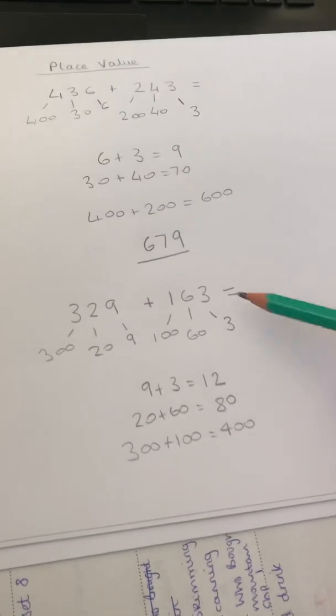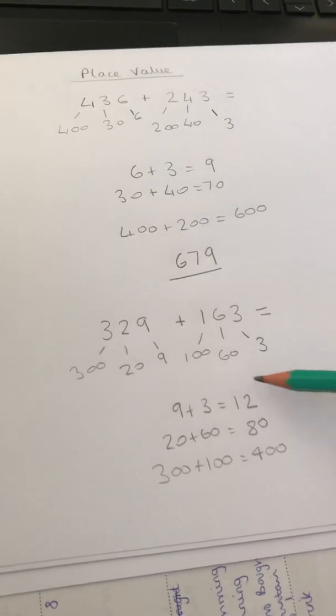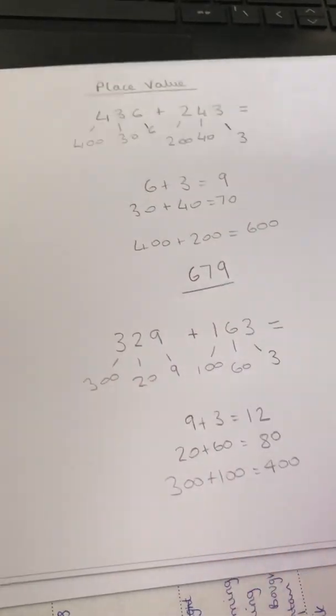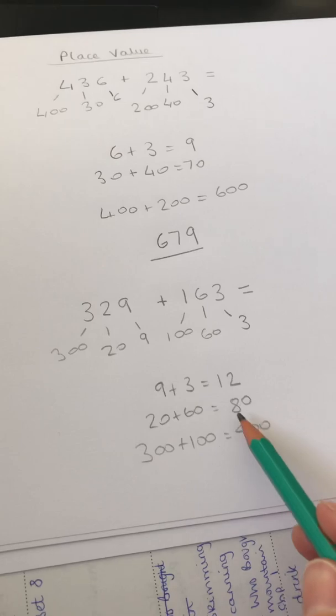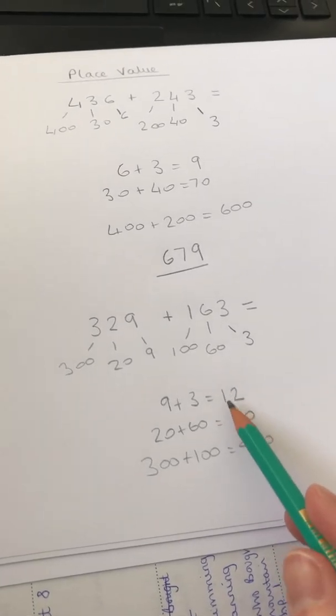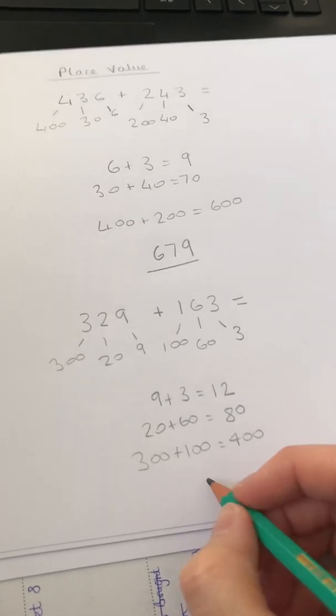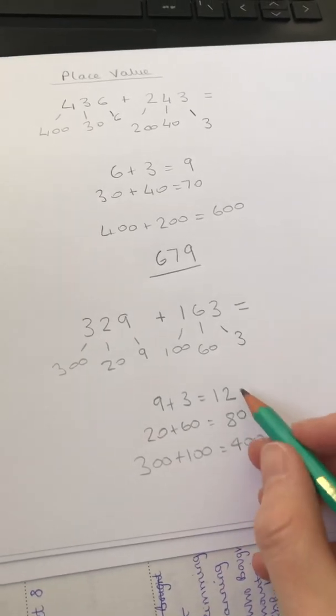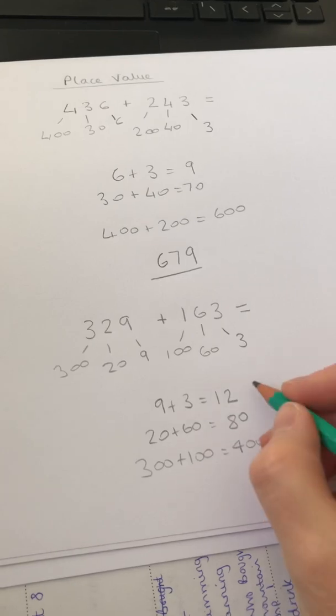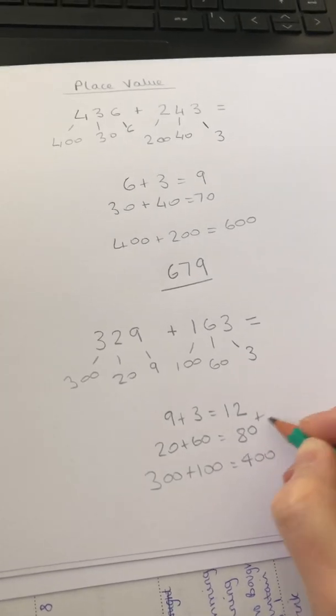Okay, so it's not as simple as bringing back your hundreds, tens and units to make your number like we did here. We need to be aware that there's another 10 here within this number. Okay, so we've got our 400 and our 80, but we also need to add the 12 onto this, so it might be easier just to add these two together.